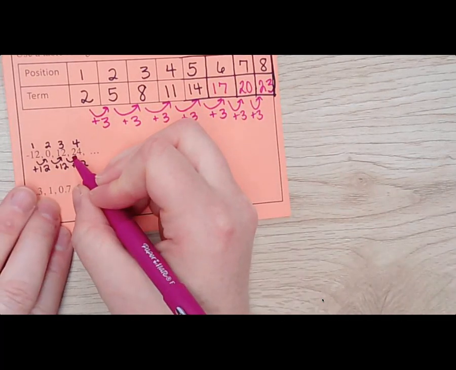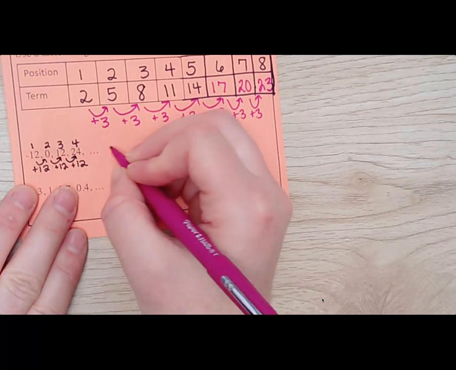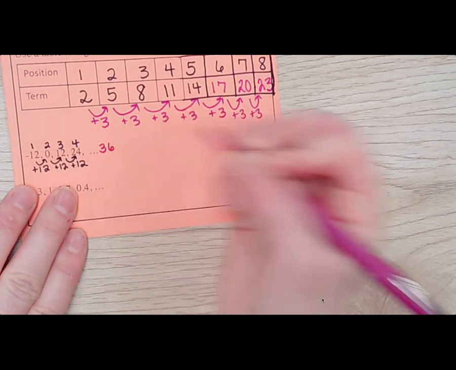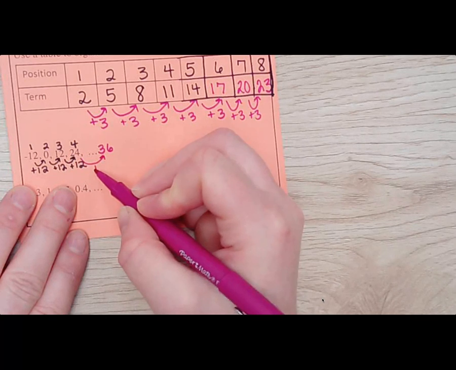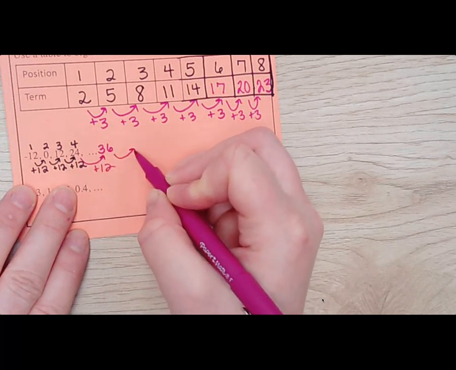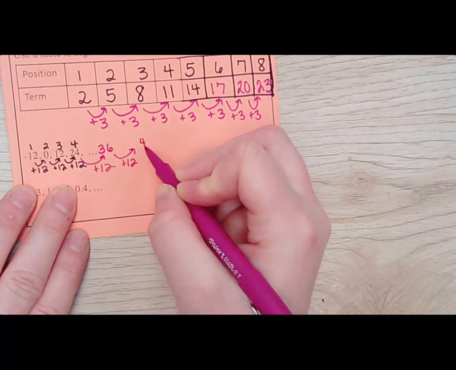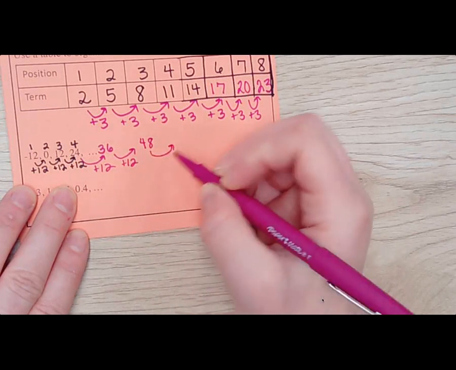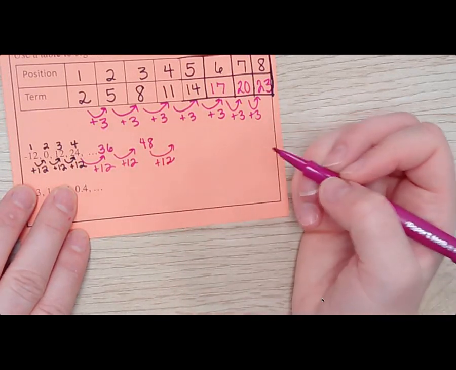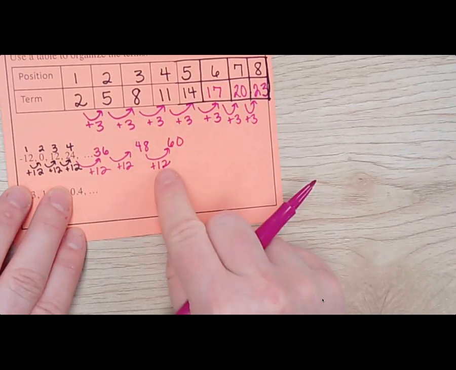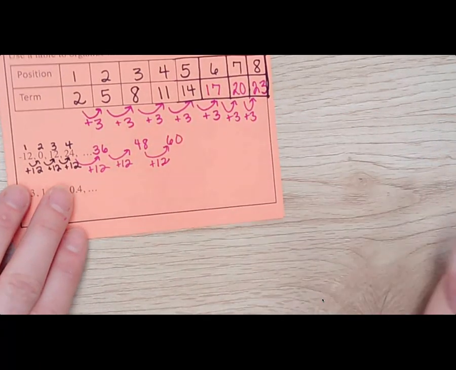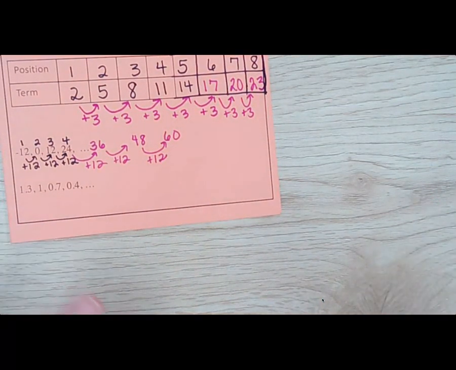So then 12 plus 24, 36. Okay, and then to get to the next one, 48. So we just found the next three terms.